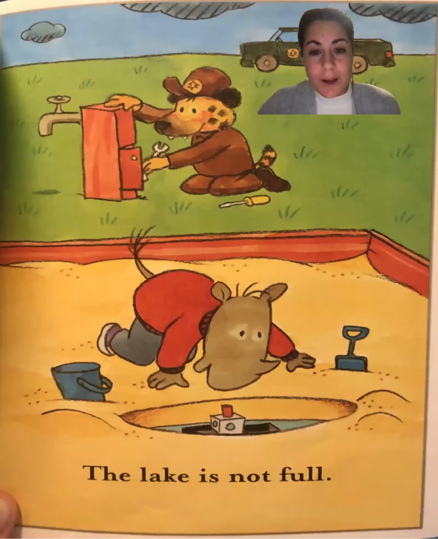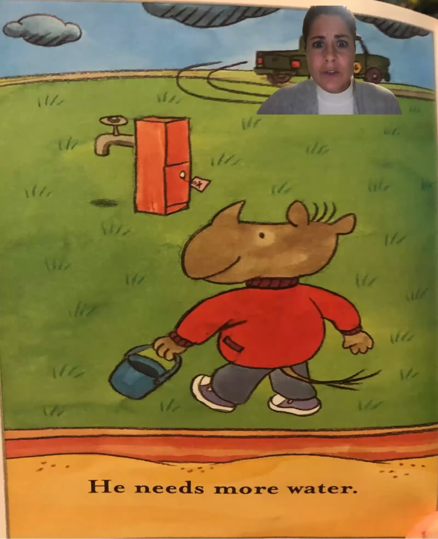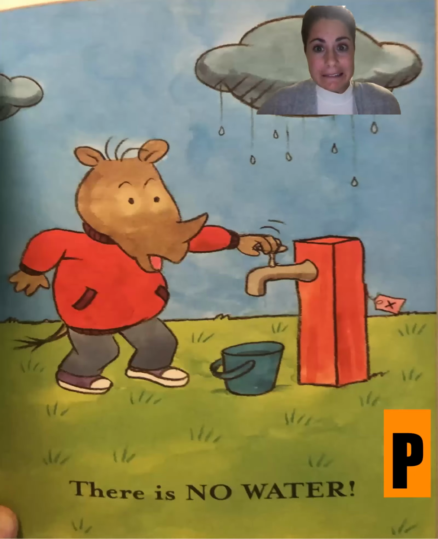Well, we noticed, right? Our evidence is that it looks like that worker was trying to fix this water fountain, right? So there's a problem with the water fountain. There's no more water. Uh-oh, right? We got a problem. But then again, look at these clouds right here. It's starting to rain.